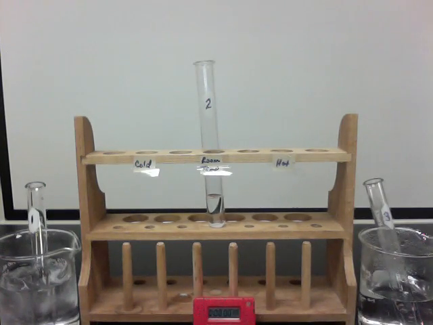In this lab, we are looking at the effect of solution temperature on reaction speed.